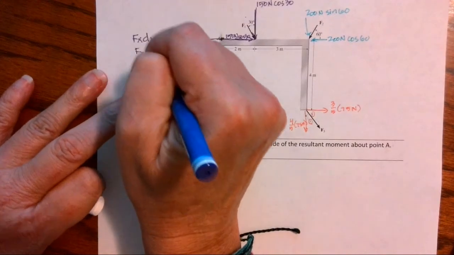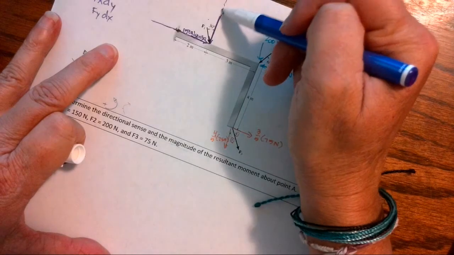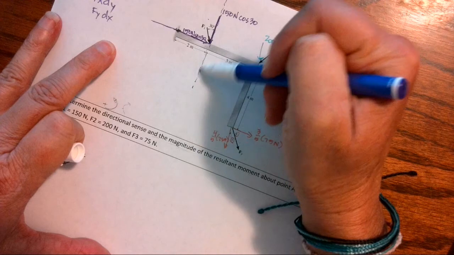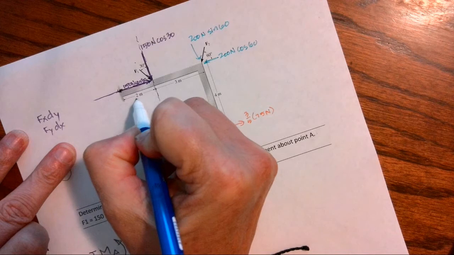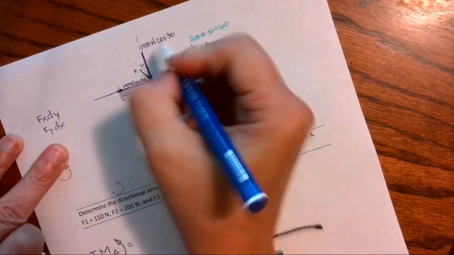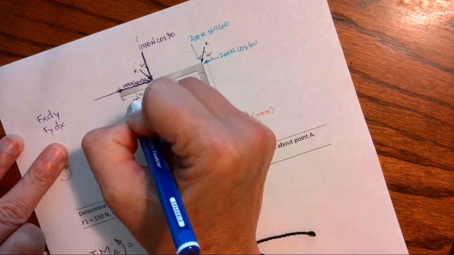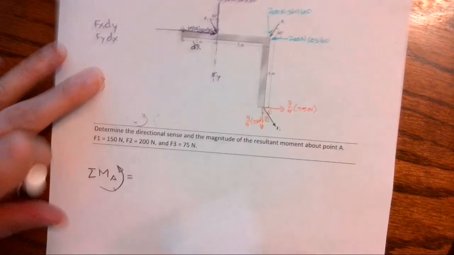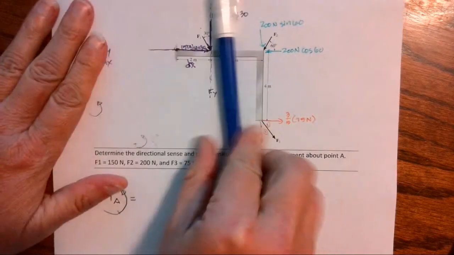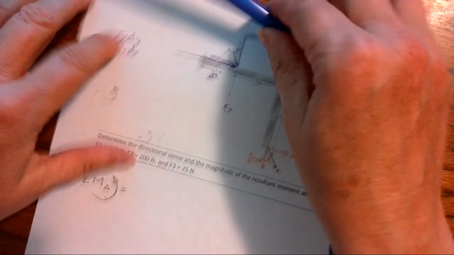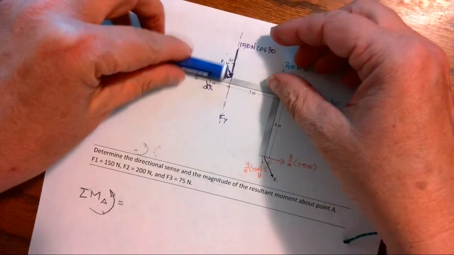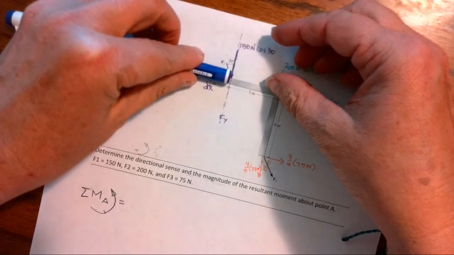Now we look at this y vector coming up and down, with its perpendicular distance, Fy dx. Here is my clock handle coming along this perpendicular distance.